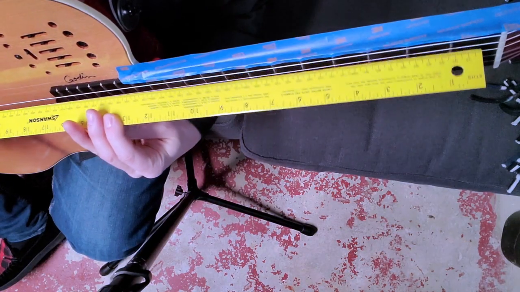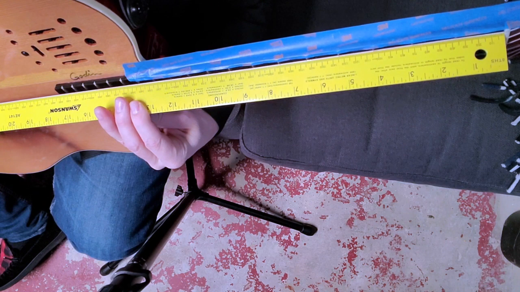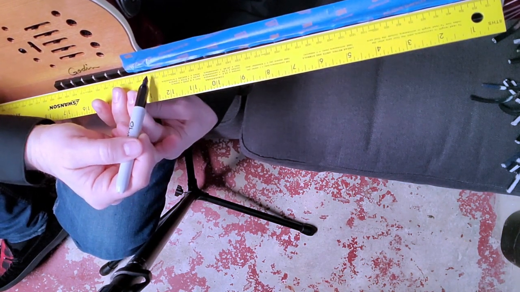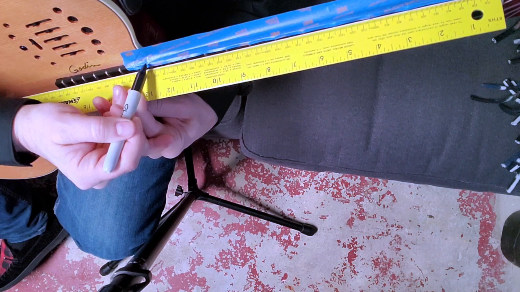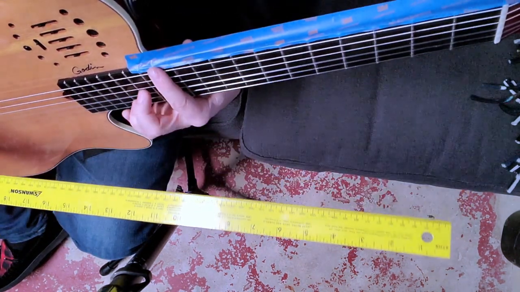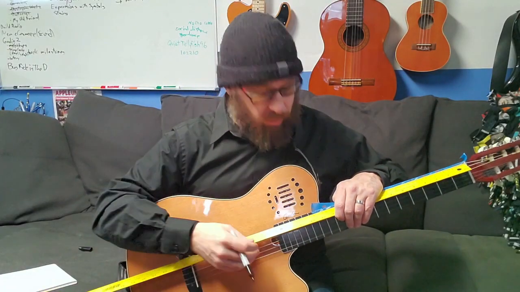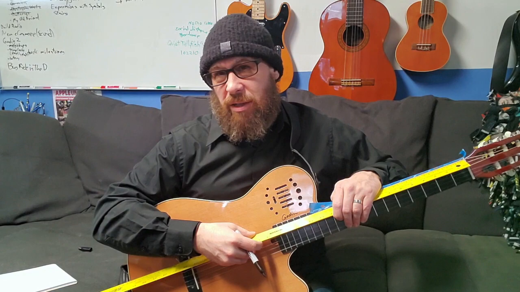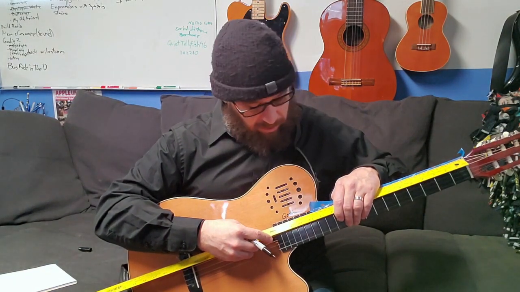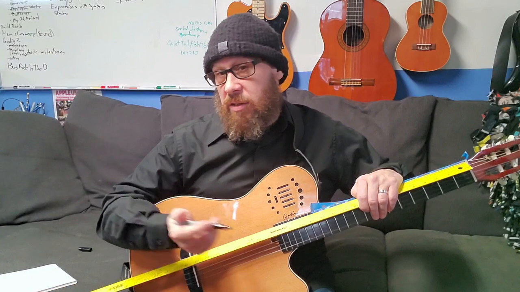653.0 divided by 2 is 326.5 millimeters. Now let's take a measurement of that. 326.5. Oh, that is exactly at the 12th fret. Well, as precisely as these tools will allow, but how close are you going to get with your fingers anyway?